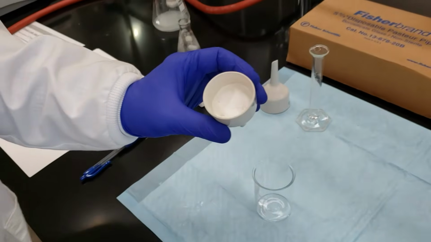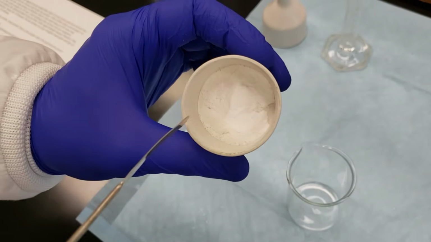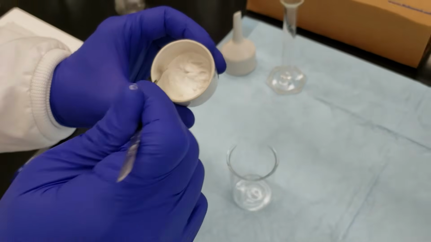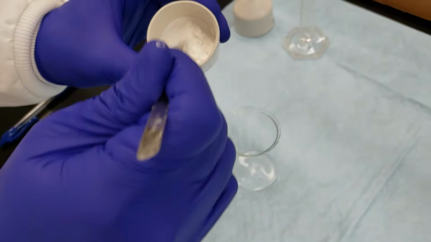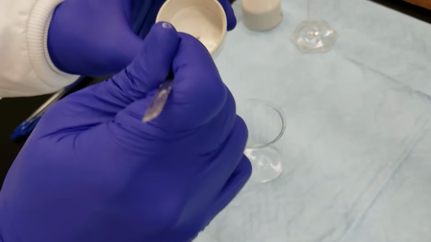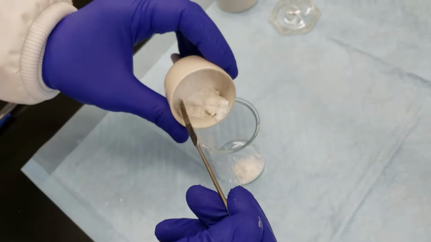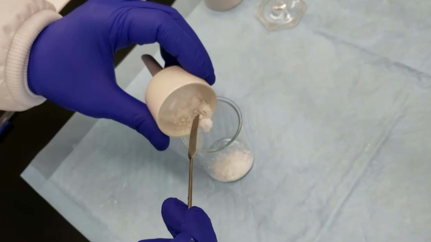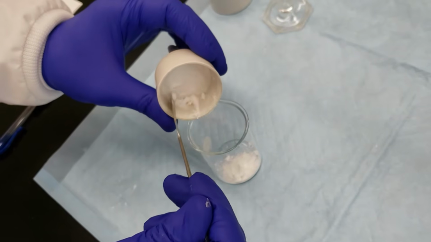See some nice white crystals, but we do see a little bit of discoloration, so it's going to be imperative that we recrystallize this to make sure we've got pure product. We've got a nice amount of crystals. It looks like the reaction worked really well. I'm just putting this into a 100 ml beaker, and then we're going to use hot methanol to recrystallize it.